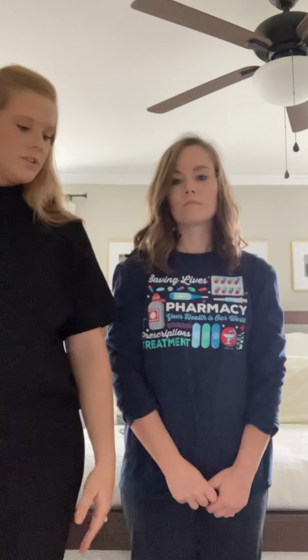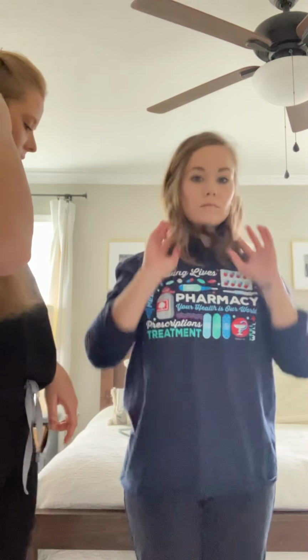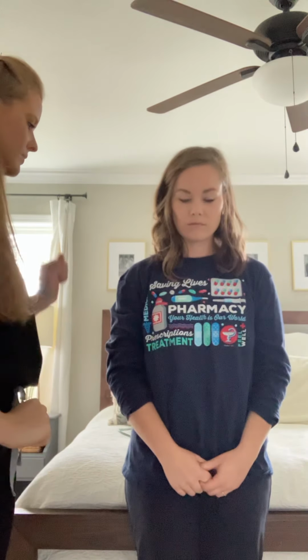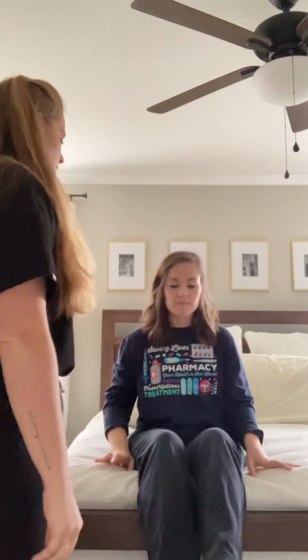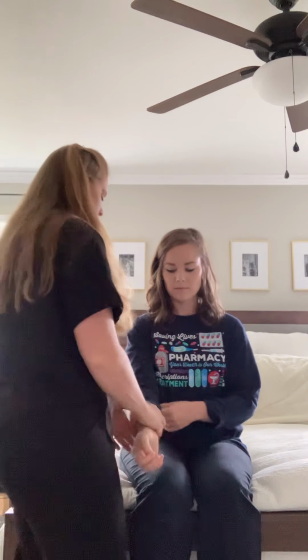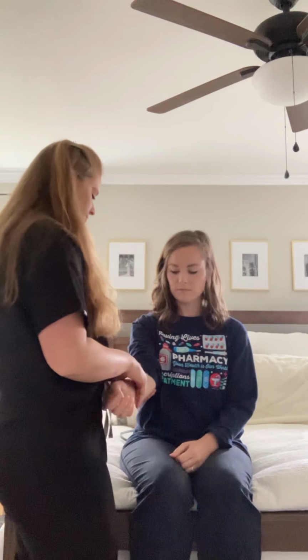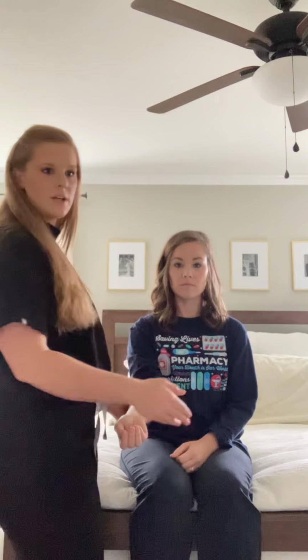I'll have you lean to the right and then to the left. There should be like a 35-degree angle laterally, testing her lateral extension there. So you can have a seat here. Now we're going to move on down to the elbows. As we do this whole assessment, we're making sure that we're testing both sides.